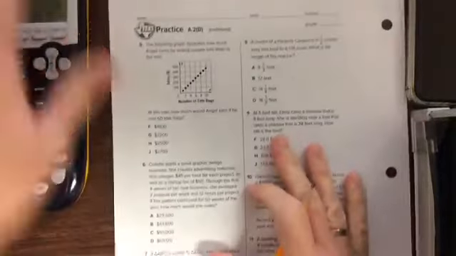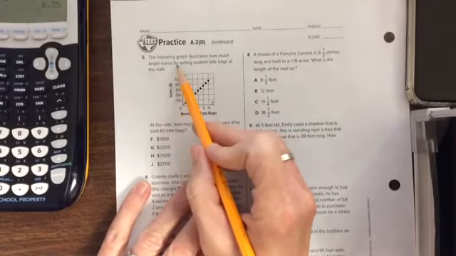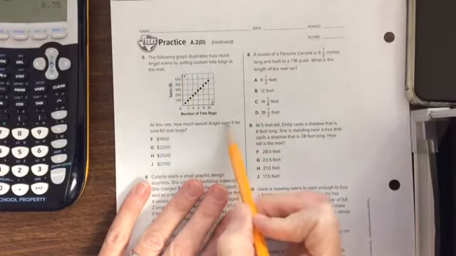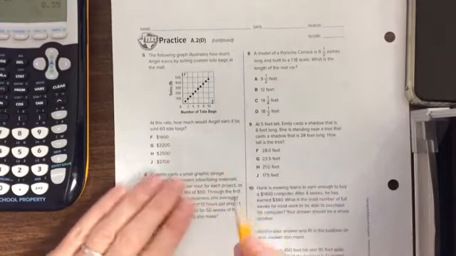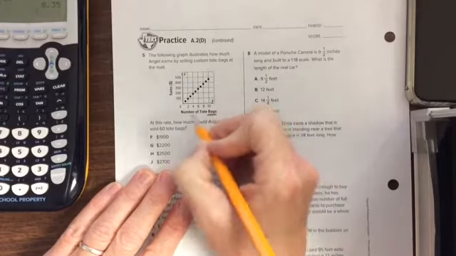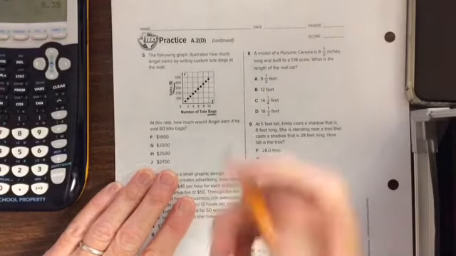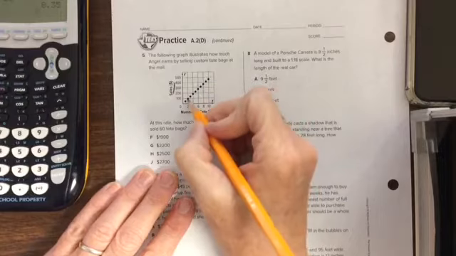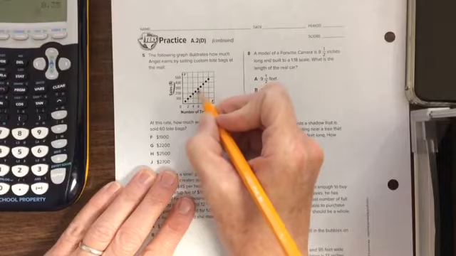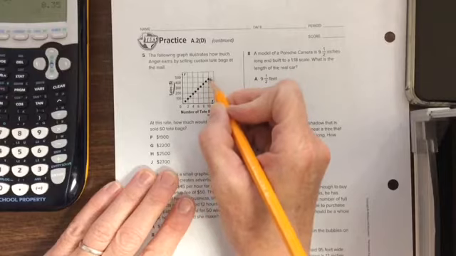Let's look on the back. The following graph illustrates how much Angel earns by selling custom tote bags at the mall. At this rate, how much would Angel earn if he sold 60 tote bags? So we have the number of tote bags, and this is how much he makes. Let's see if I can find points that are exact.